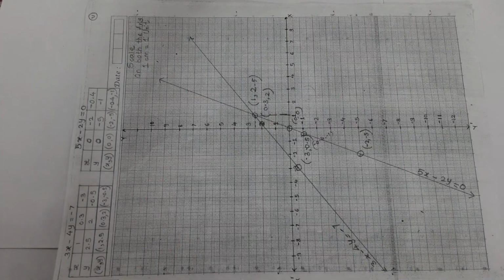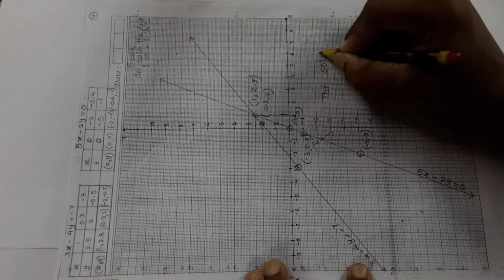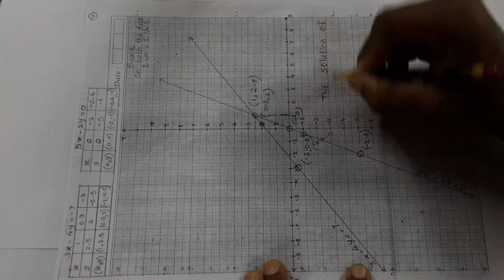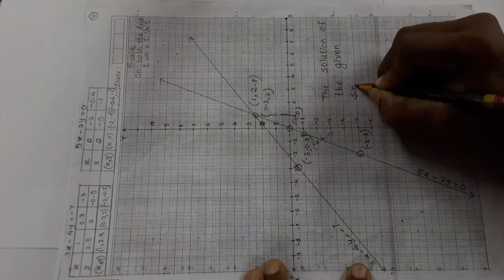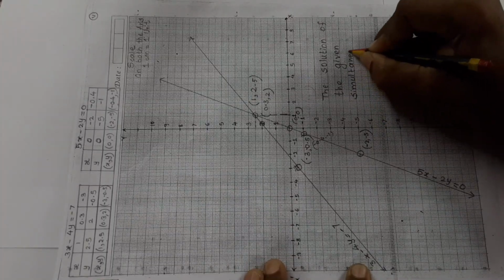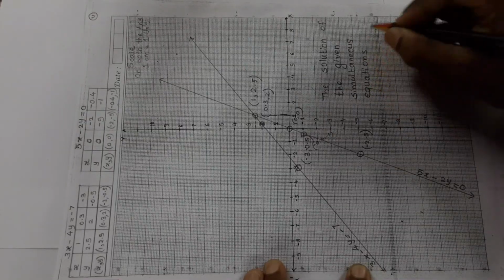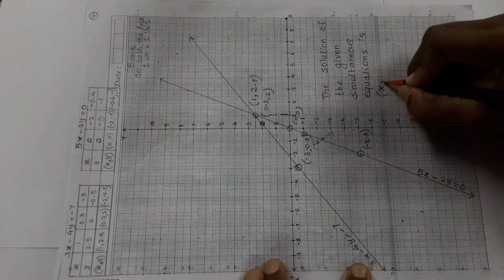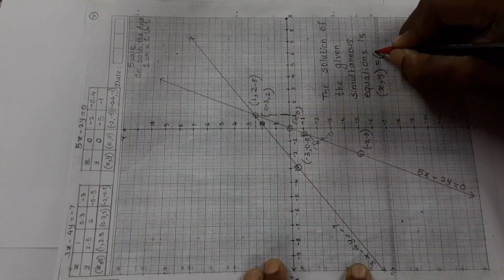So here write down the solution. The solution of the given simultaneous equations is (x, y) equal to (1, 2.5).